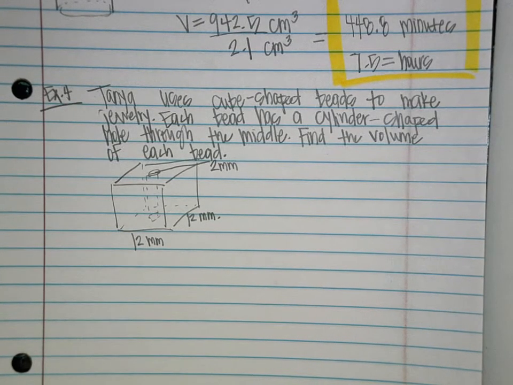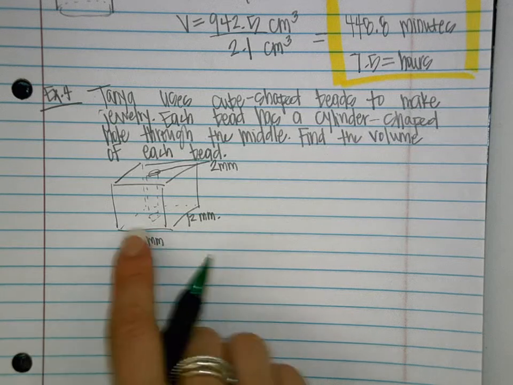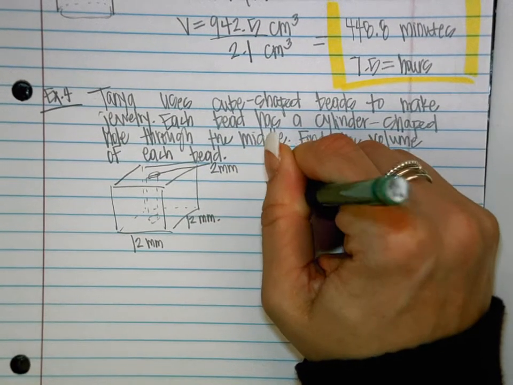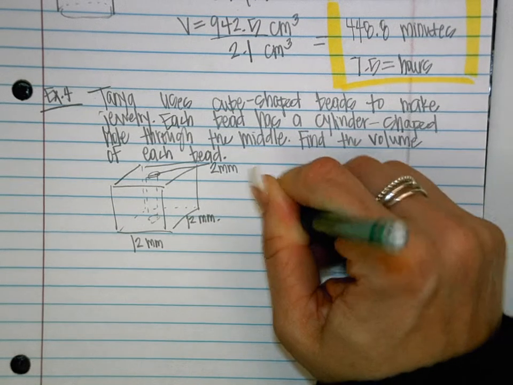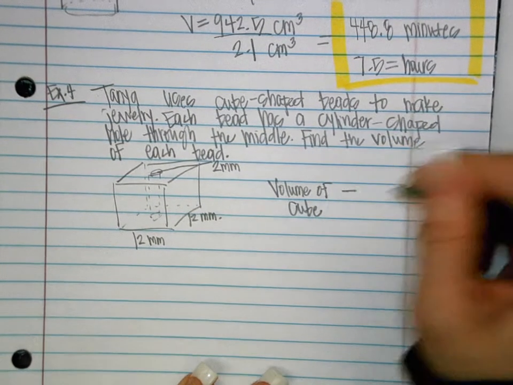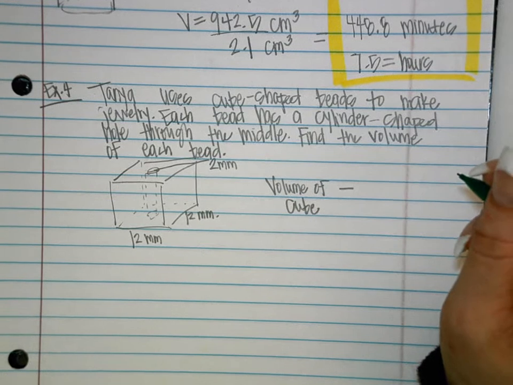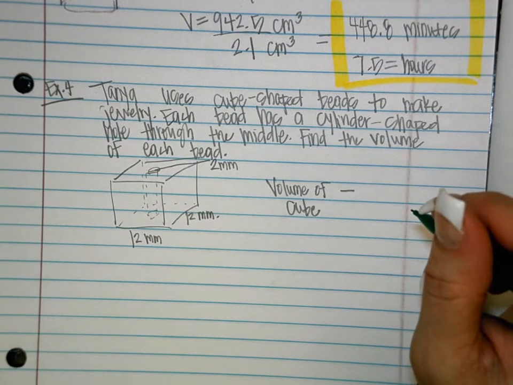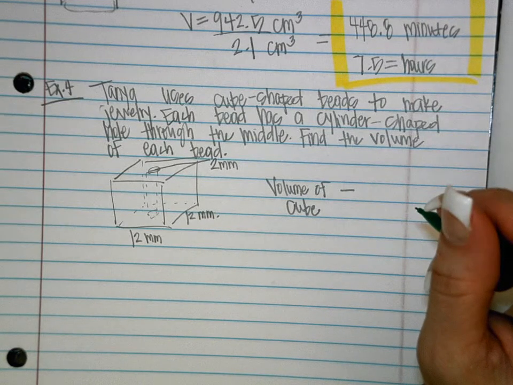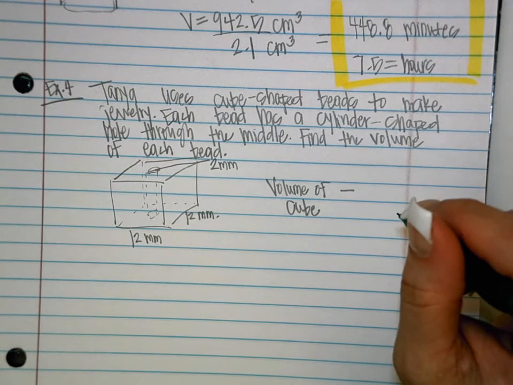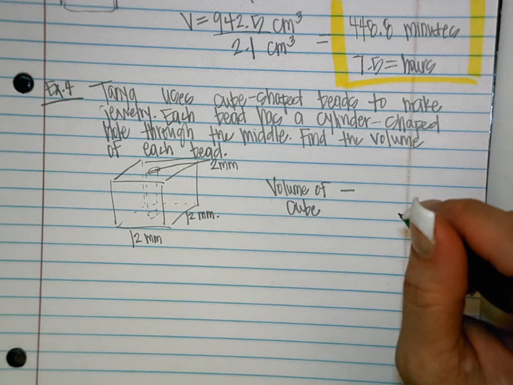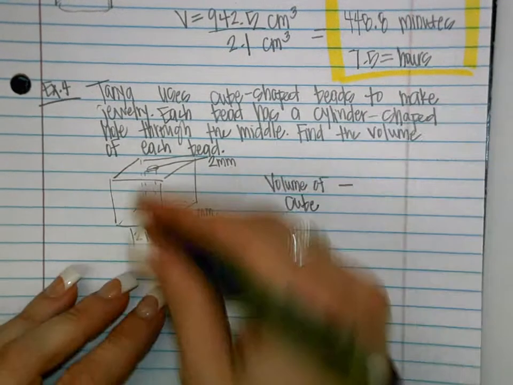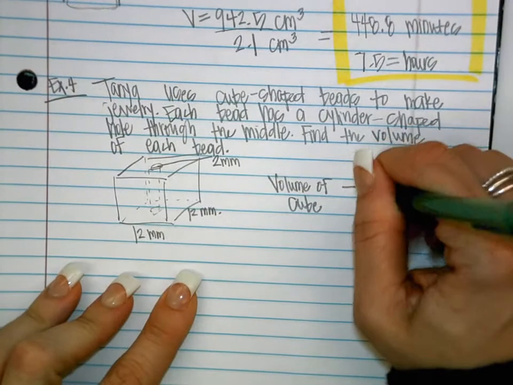So basically we need to figure out the volume of the whole cube and subtract the cylinder inside. Kind of like if you were stringing beads, there has to be a hole through the middle. It's a cylinder shape, like if you drill a hole through something. So you have to figure out the volume of the whole cube minus the volume of the cylinder.